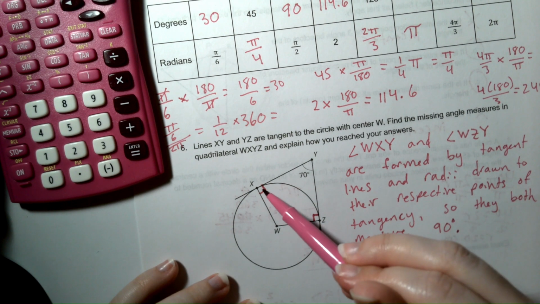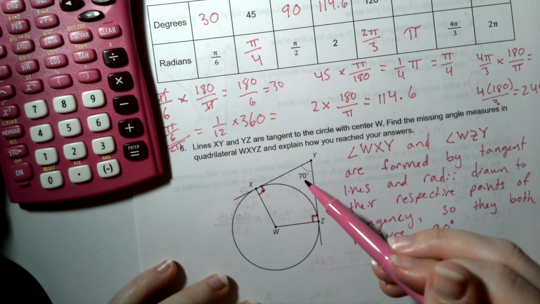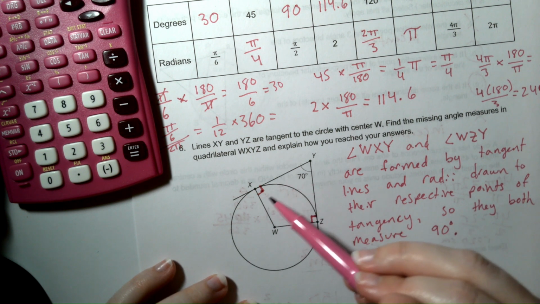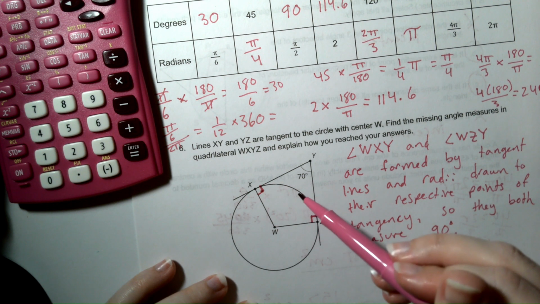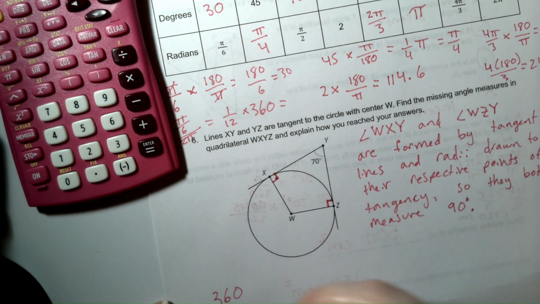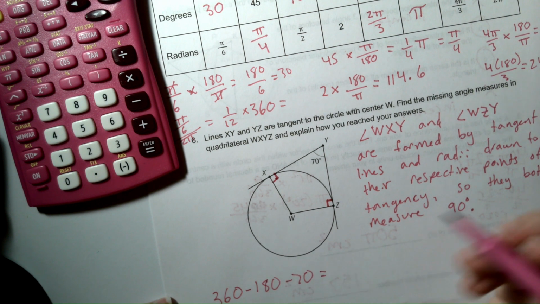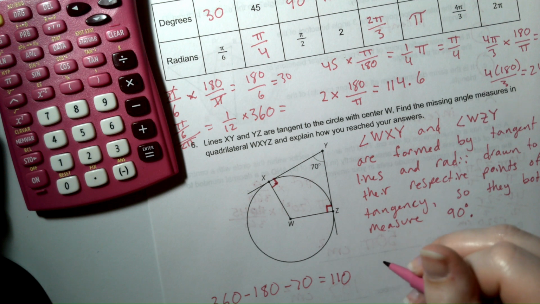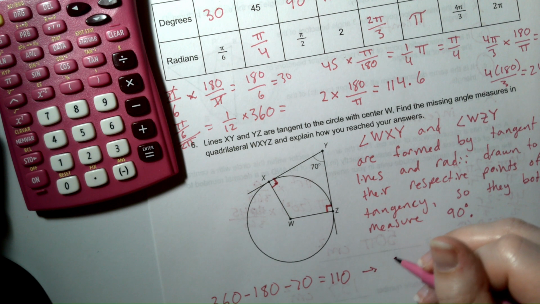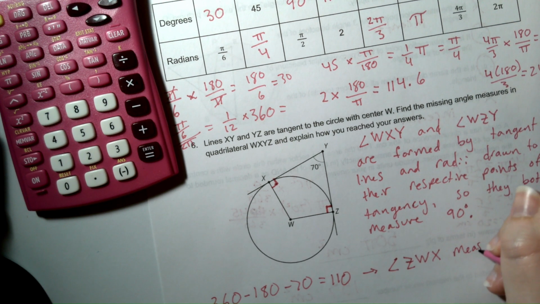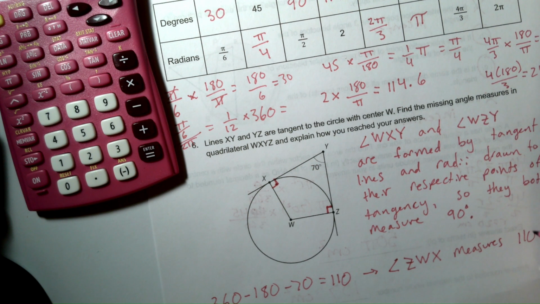And then once we know that these are 90 degrees, 90, 90, 70, we need the whole quadrilateral to add up to 360 because a quadrilateral always adds up to 360. So 90, 90 is 180. 70 gives us, here, so we're going to be left with 110 degrees, and that's going to be W. So angle ZWX measures 110 degrees.